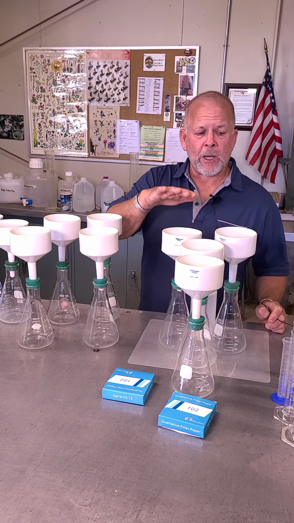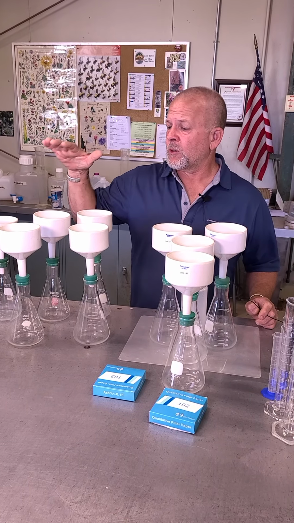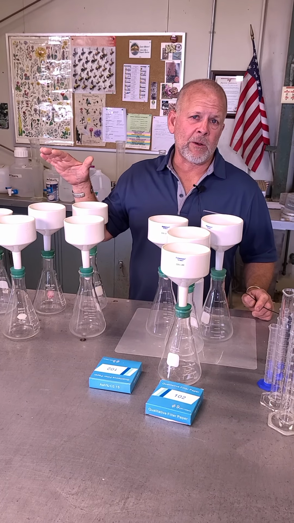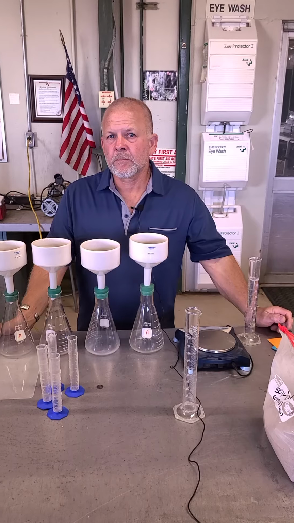We're going to pause here and put the rest of them in. And then once we get these all loaded up for run 1, I'll explain what's next.